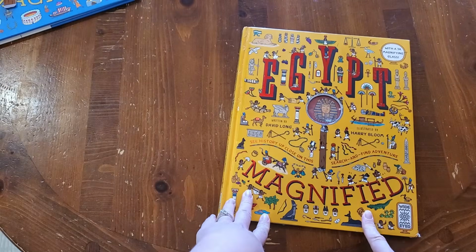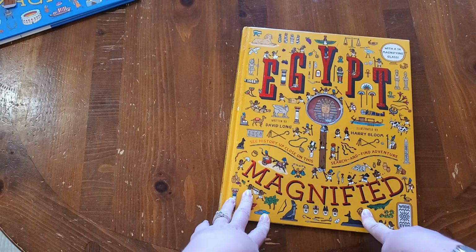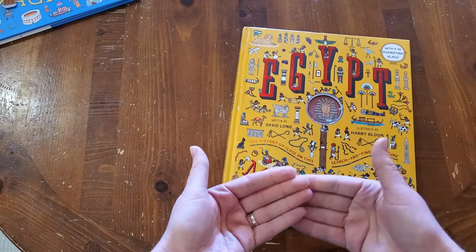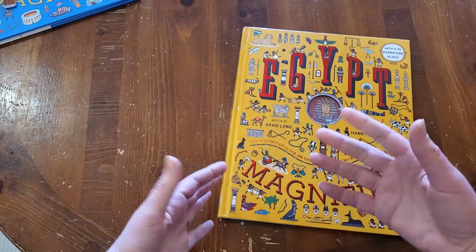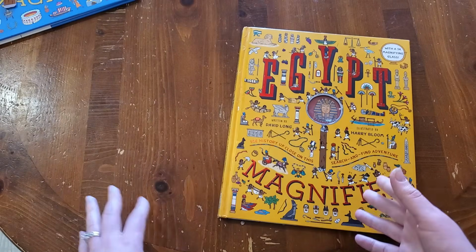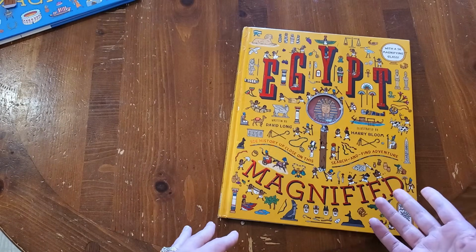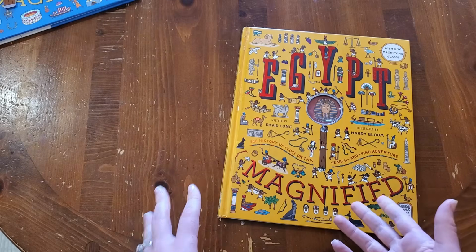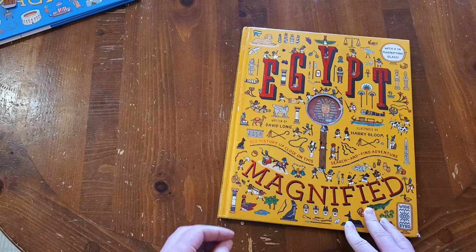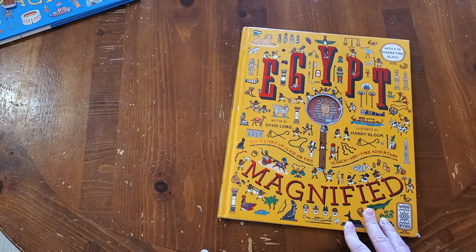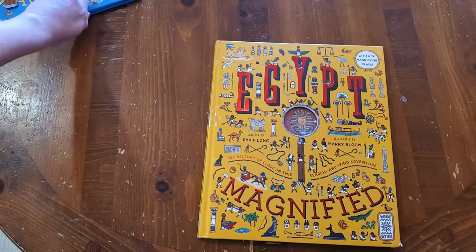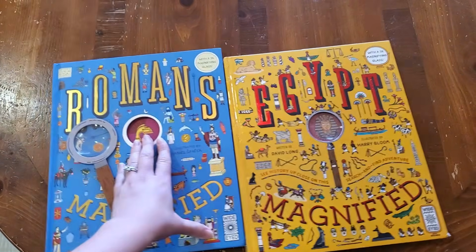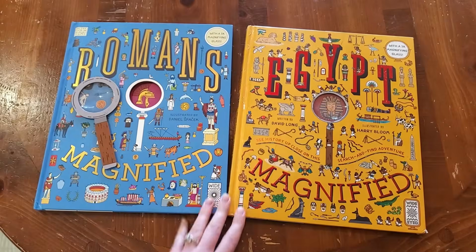I would have loved to get Ancient World Magnified, which wasn't on one country. It had a spread on all the various countries in the ancient world: China, India, Rome, Greece, Egypt, some of the North and South Americas, Incas or whatever. So I would have loved to have that. But for the price I could find it used, it just didn't seem worth it. So if I find it for an affordable price, I might still pick it up. But I have these, and I think my kids are going to thoroughly enjoy these when I actually show them.